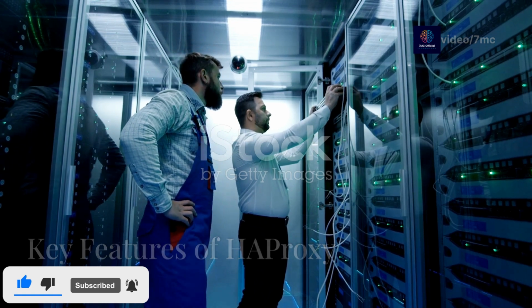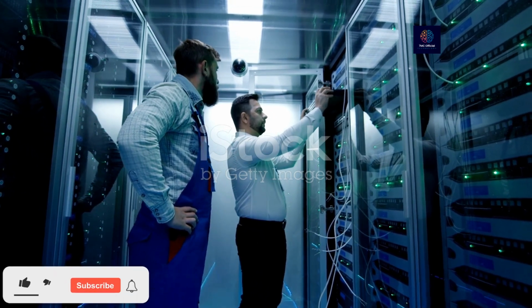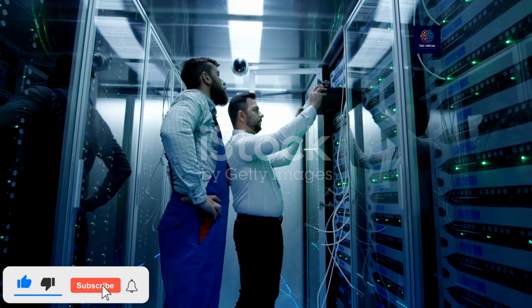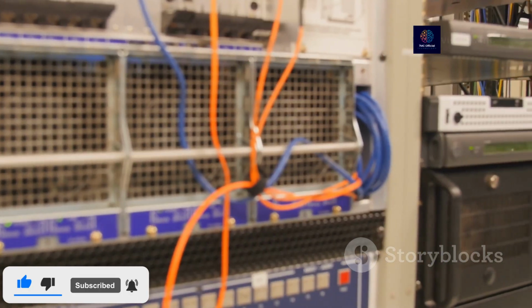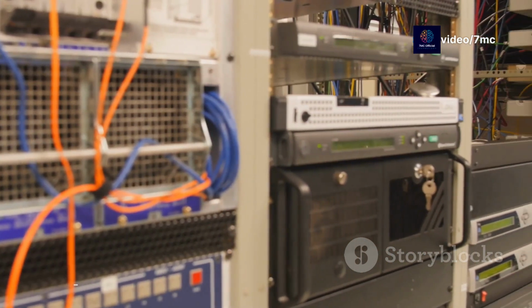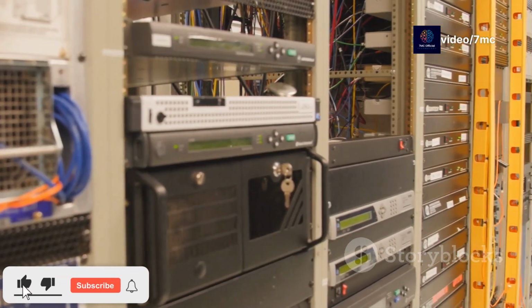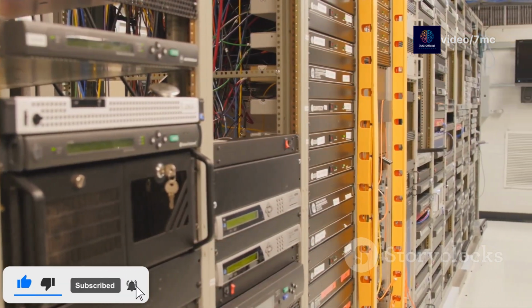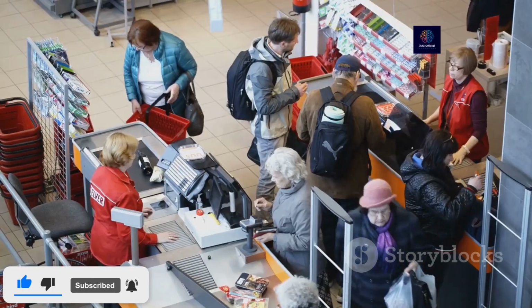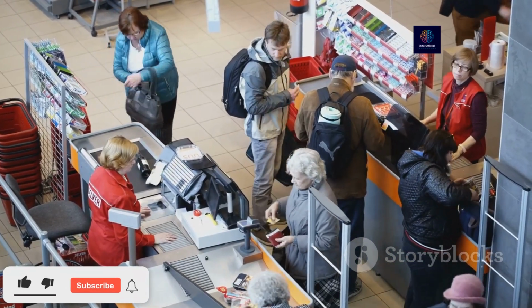HAProxy comes packed with features, but let's focus on the big ones that make it so awesome. First up, load balancing. This is HAProxy's bread and butter. It lets you distribute incoming traffic across multiple servers, preventing overload and ensuring your website stays up even during traffic spikes. Think of it like having multiple checkout lines at a store. It keeps things moving faster.